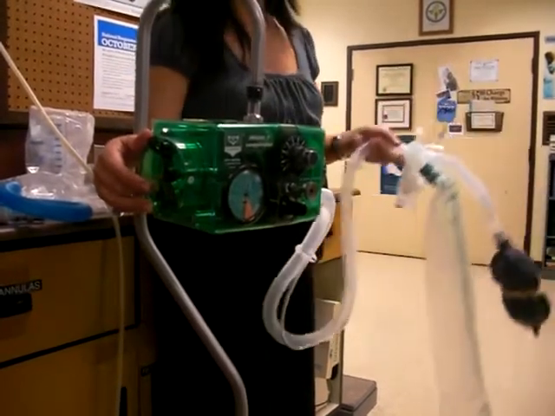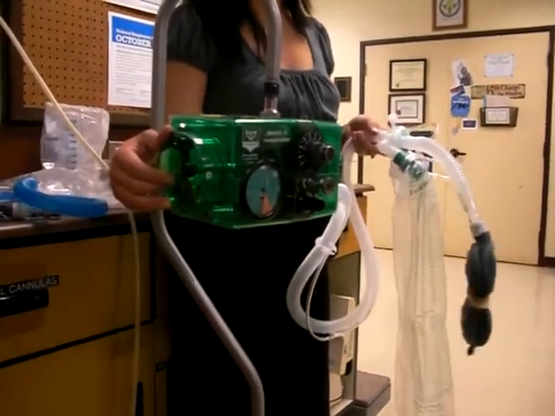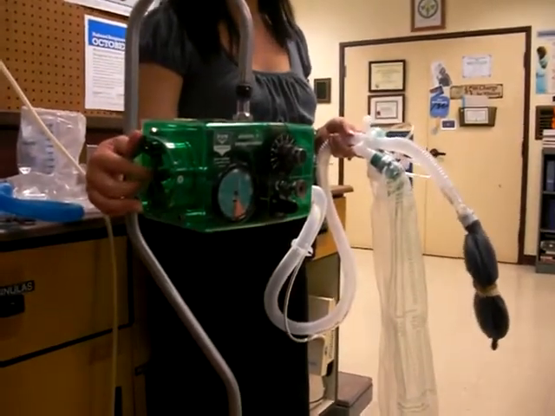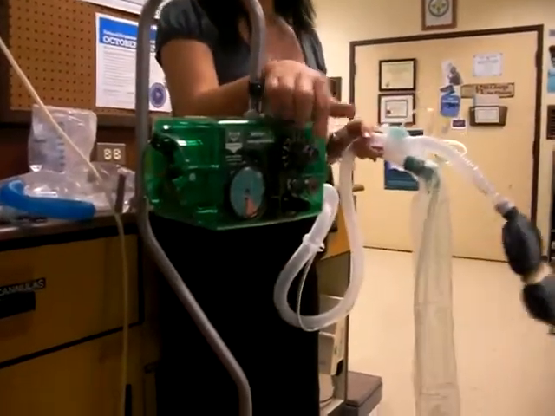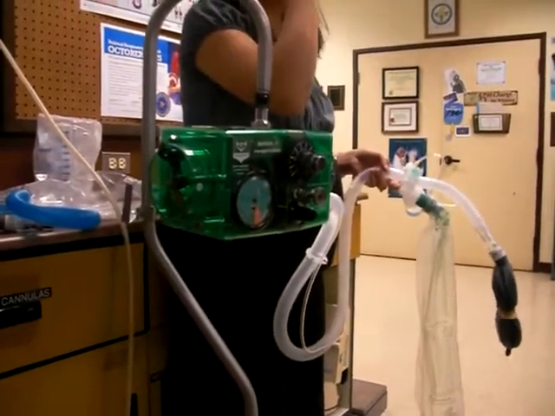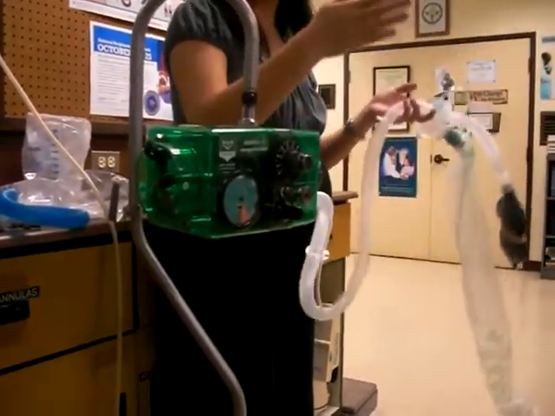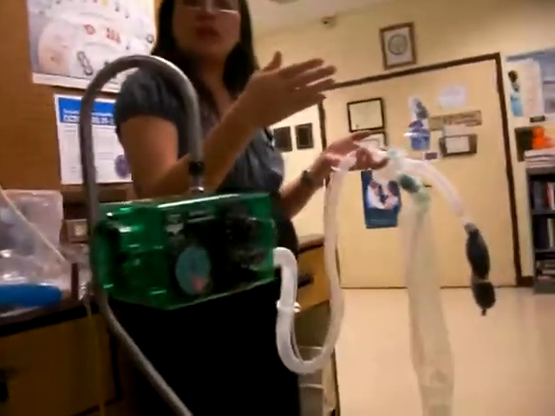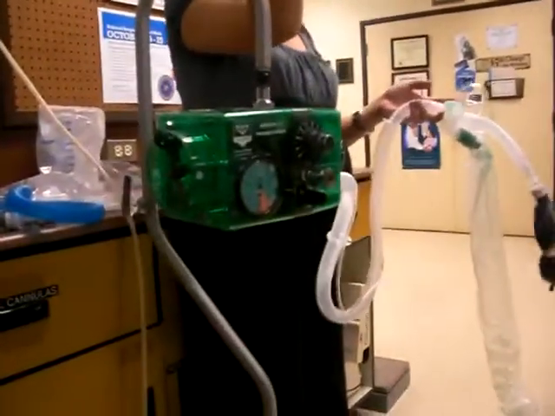There we go. So what happened to your I time when you went up on the pressure? It increases, right? So you don't increase your flow to get more volume. You increase your pressure, because as you increase your pressure, your I time should also extend, right? Because it takes longer to hit that pressure.